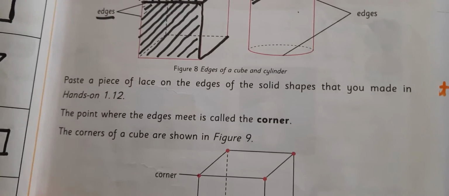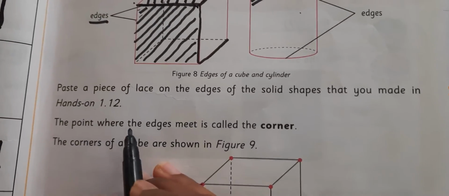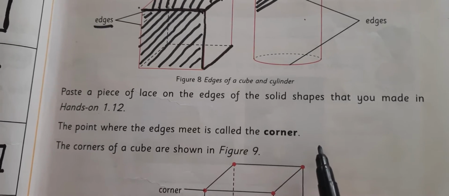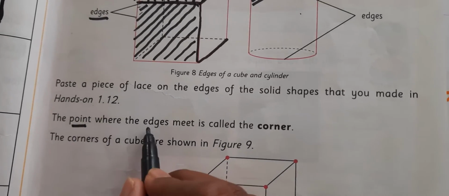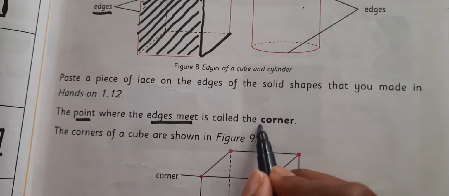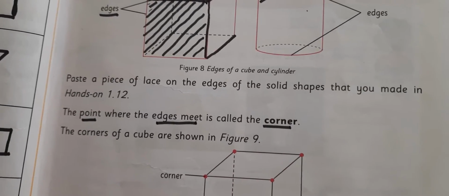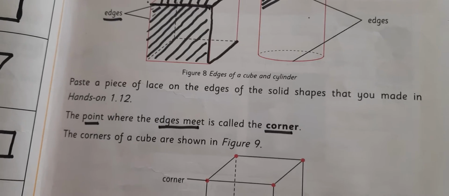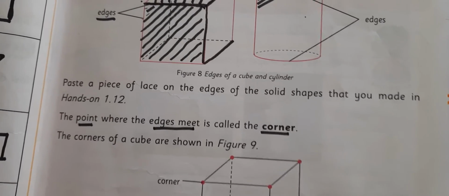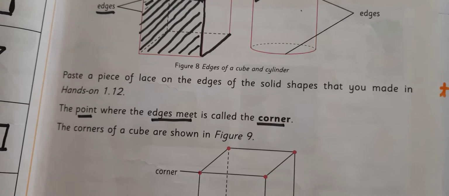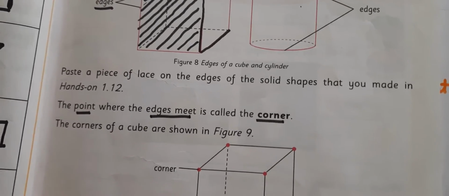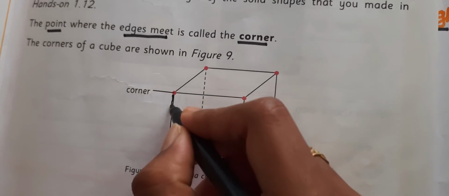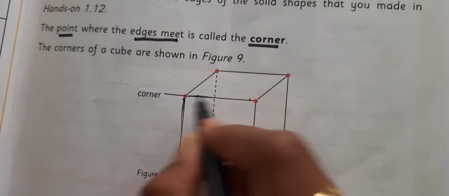Okay, next is the corner. The point where edges meet is called a corner. So edges meet at one point, and that point we call a corner. In solid shapes, edges meet at a point, and that point we call a corner. See the example. This is an edge, and this is another edge. They meet at one point, and that point we call a corner. Do you have any doubts? Shall we see the next one?